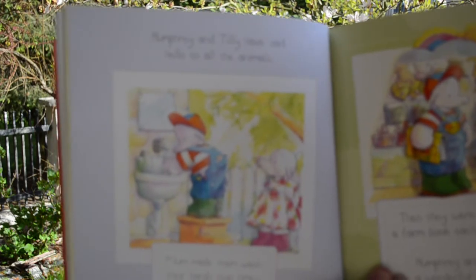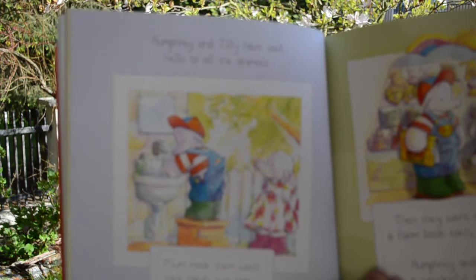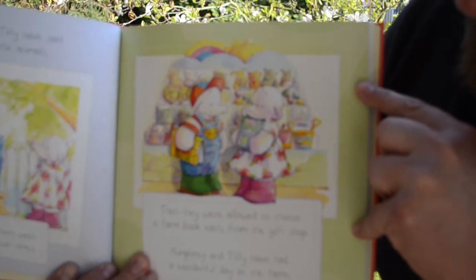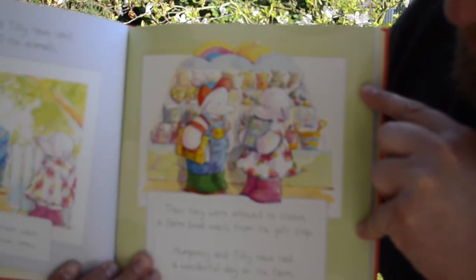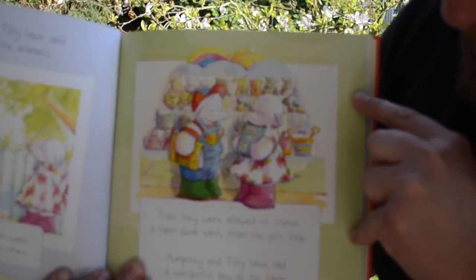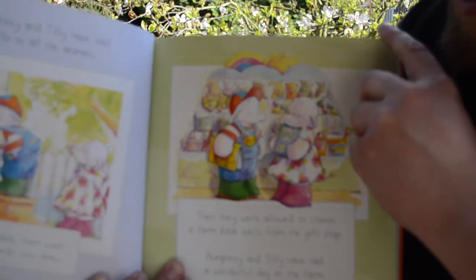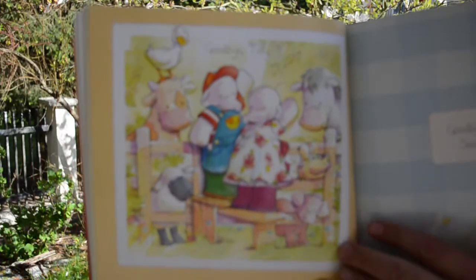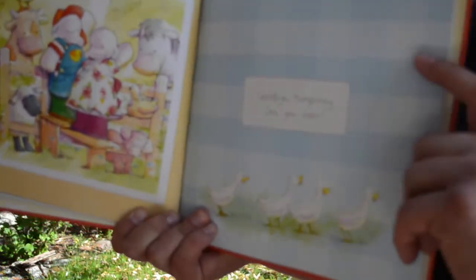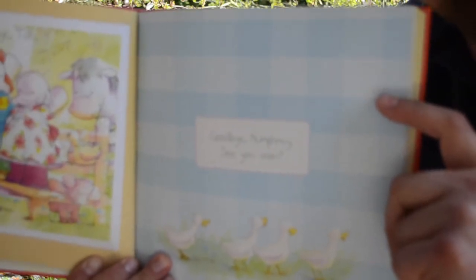Humphrey and Tilly had said hello to all the animals. Mom made them wash their hands 2 times. Then they were allowed to choose a farm book each from the gift shop. Humphrey and Tilly have had a wonderful day at the farm. Then they said all together, "Goodbye, Tilly. Goodbye, Humphrey. See you soon," said the ducks. So, bye.